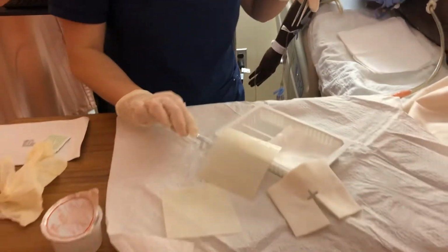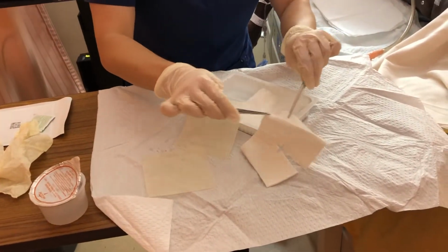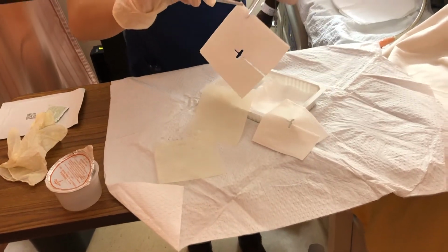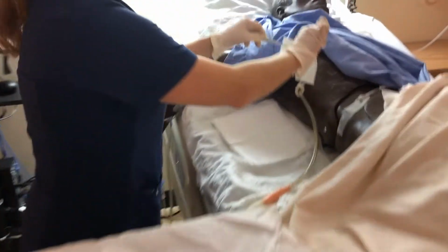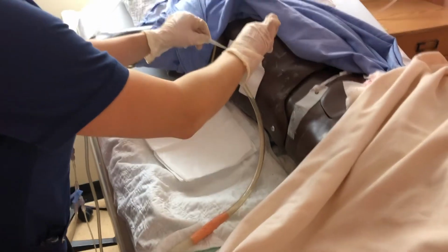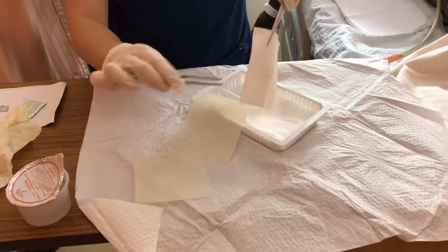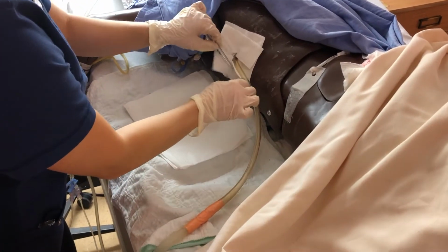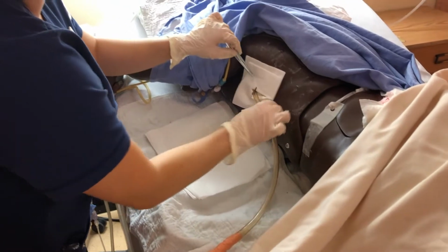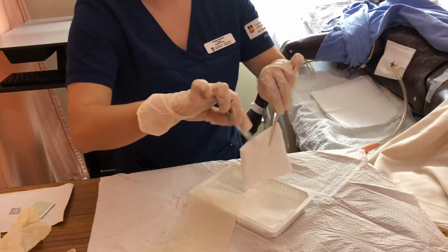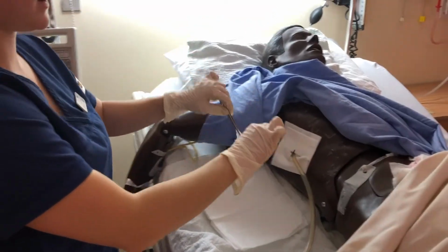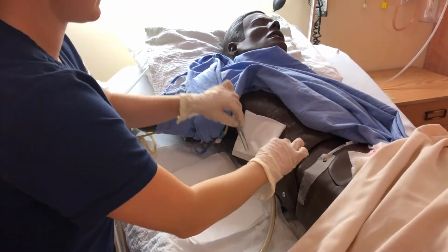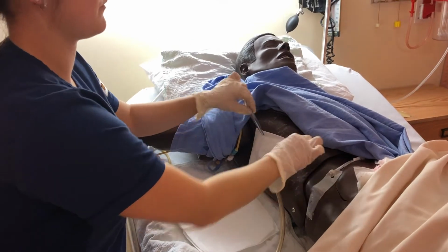So now I'm going to place my drain sponges. Make sure one goes one way, like that, and the other one goes a different way. Okay, and now I'll take one 4x4 and put it over top of everything. For the sake of the video, I'm just going to do it inside the glove, just clean and not contaminate it.